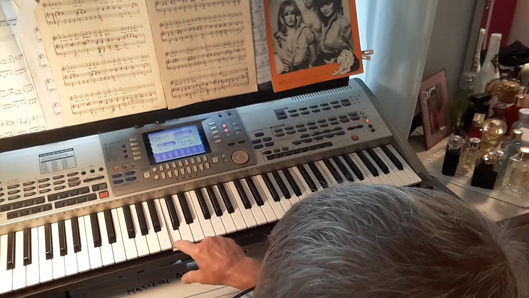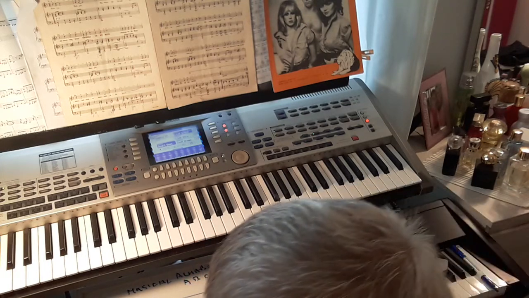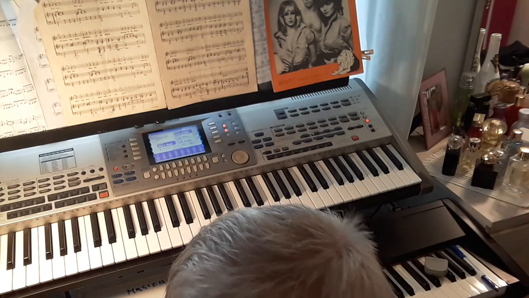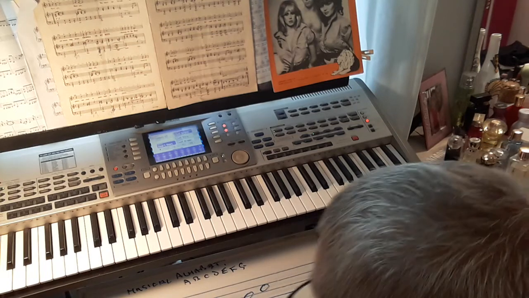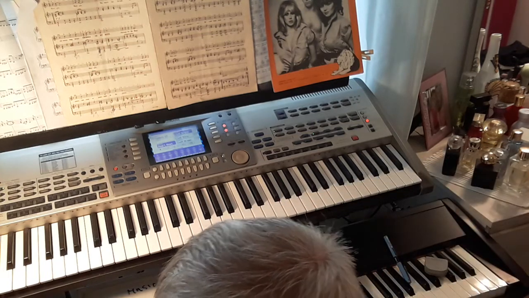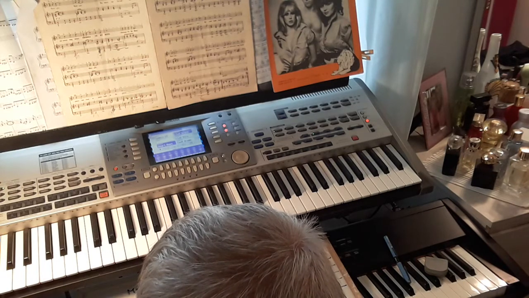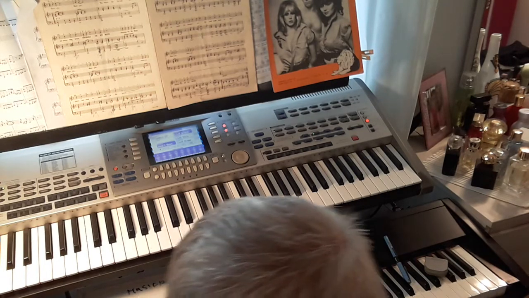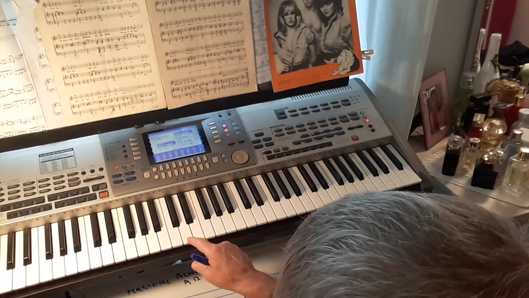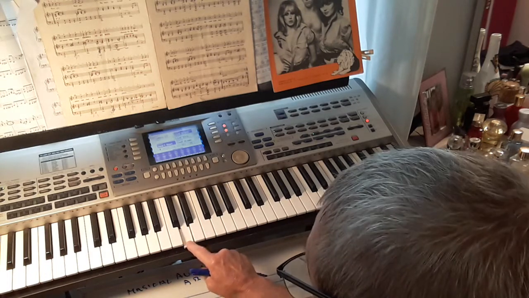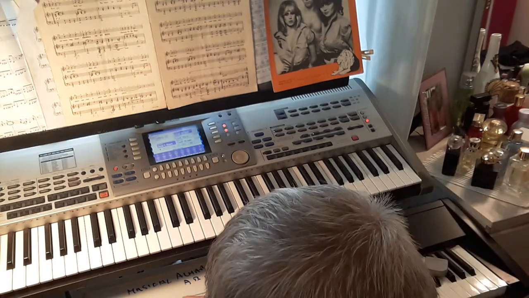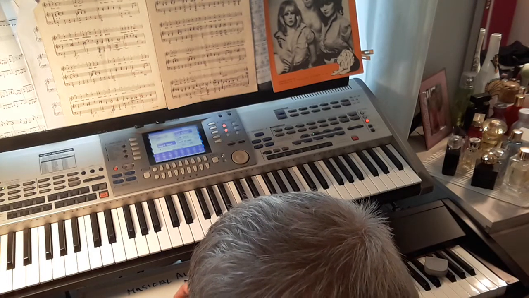So anyway, from C to D is a tone. I'll put T on the first one. From C to D is a tone. And then from D to E is a tone.